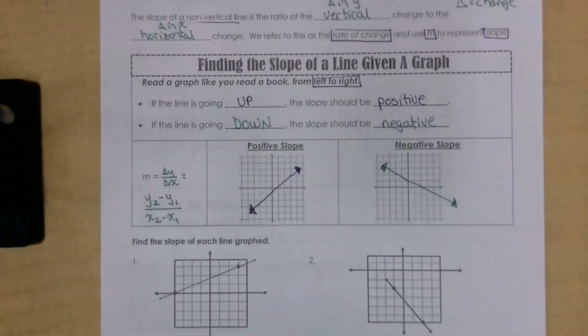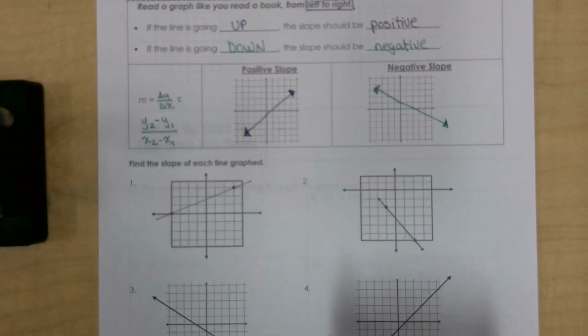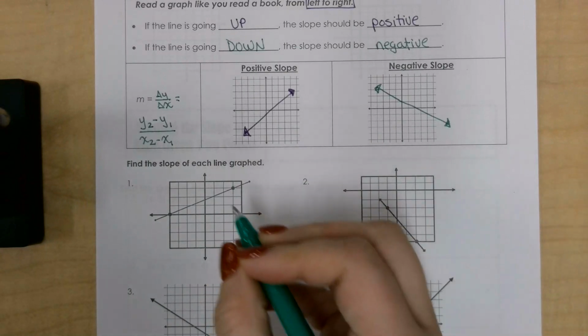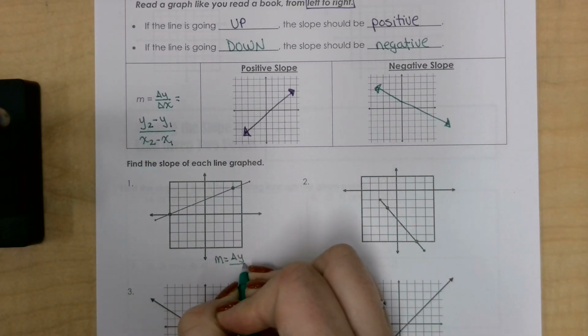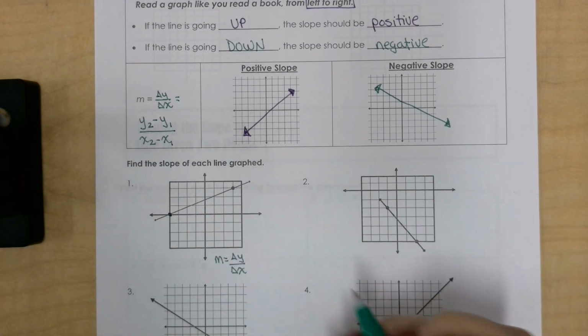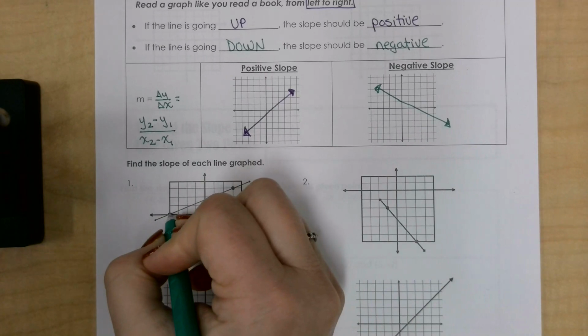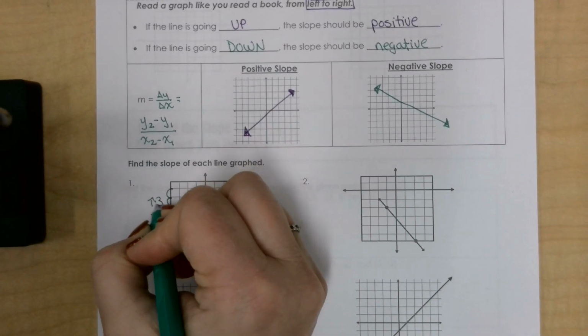So we're going to find the slope of each line graphed by finding the change in y over the change in x. So I'm going to just kind of write that out. M equals the change in y over the change in x. So I go left to right. I'm going to start here, and I'm going to go up. 1, 2, 3. Up 3.